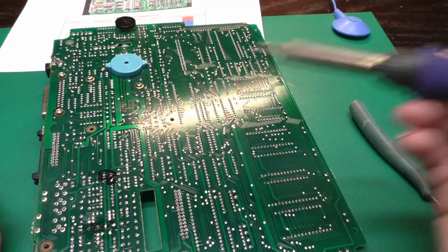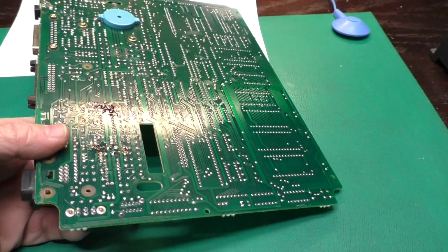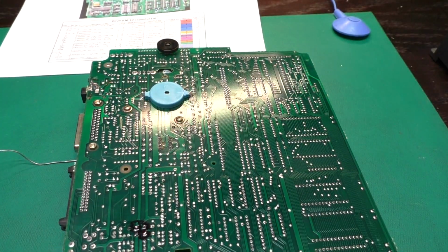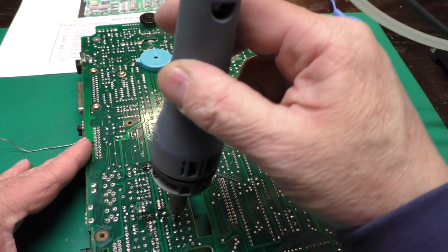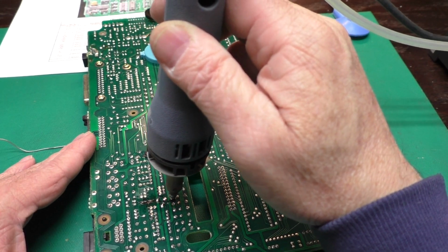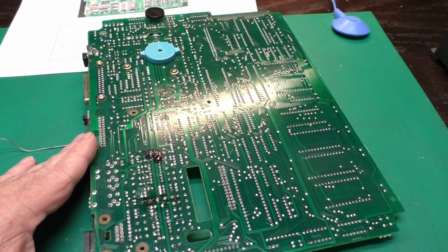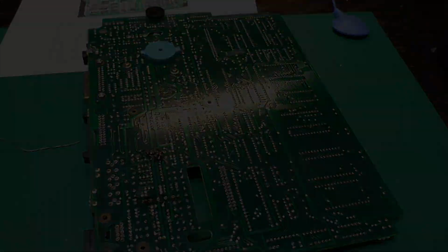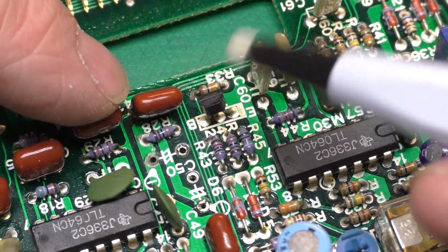There we go. Now we got that cap out of there. There we go. Now we got those two little buggers out of there. And of course we'll use the solder sucker to clean those holes out. And we'll do the same thing on the other capacitors up there. So we've got our incontinent capacitors removed.